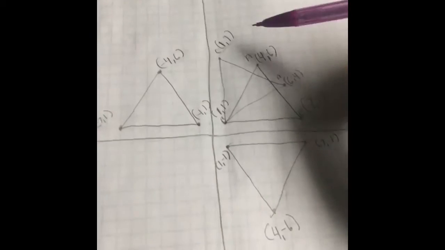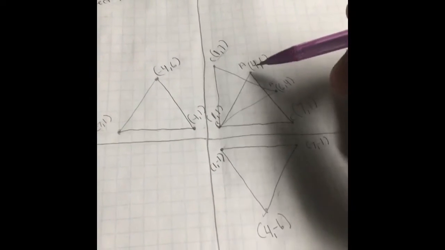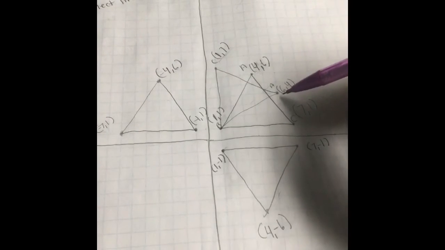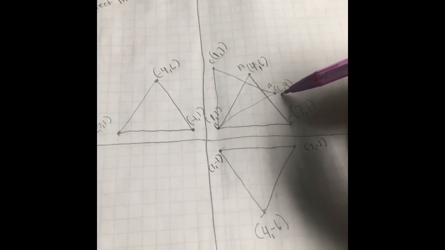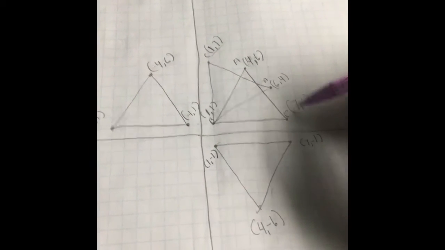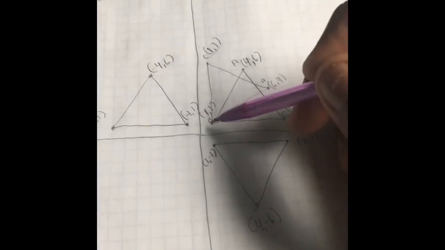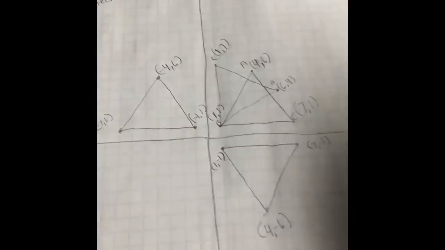Oh, and then for the reflection over Y equals X, you just want to interchange those coordinates. So that would give me 6 and 4. So you plot 6 and 4, and it's right here. And that's where that is. Switch 7 and 1, so you get 1 and 7. That's where that one is. And then you can't switch 1 and 1, obviously, but if you could, I would.